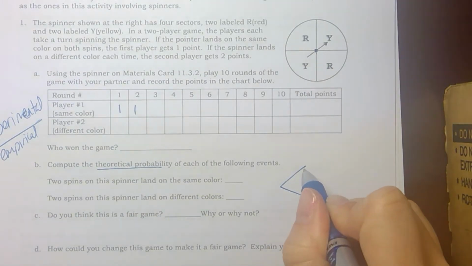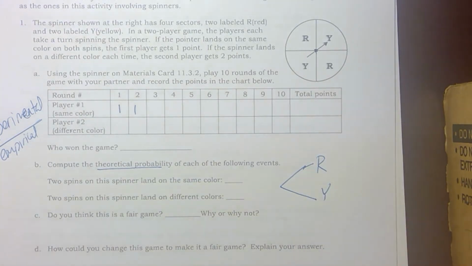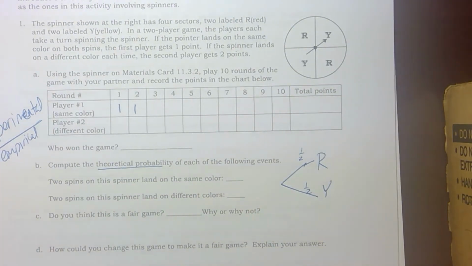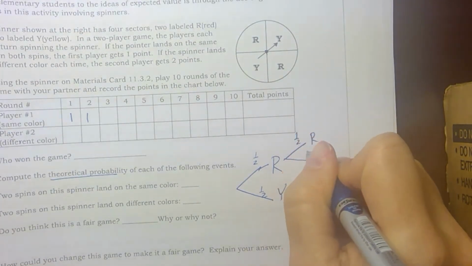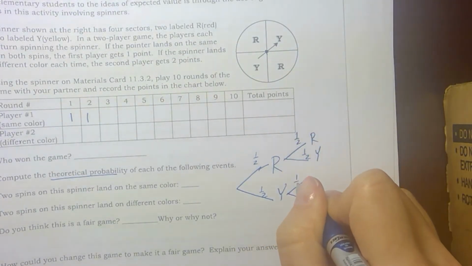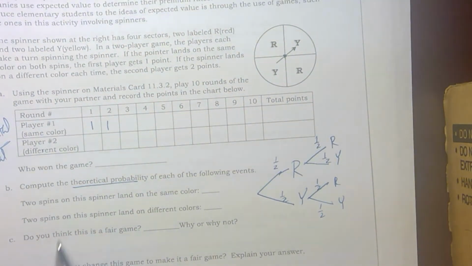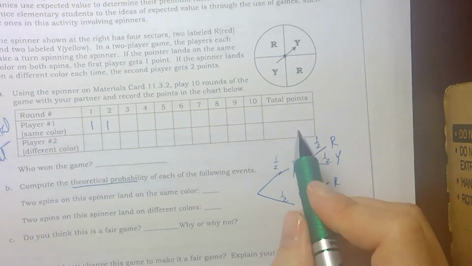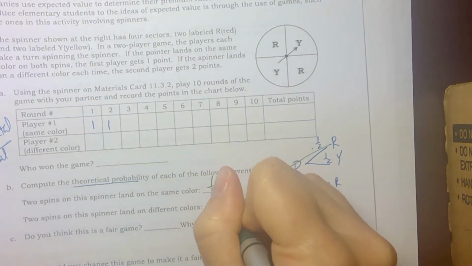Let's do an organized tree diagram. My first spin can land on red or yellow. They're equally likely. Each is weighted a half of the area of the spinner. And then I start over. And because nothing changes for that second set of spins, I've got the same possible outcomes. And we have just created a weighted tree diagram. Red, yellow, red, yellow. What's the probability that I do 2 spins and they land on the same color? Well, this branch is the same color. A half times a half is a fourth. This branch is the same color. A half times a half is a fourth. And 1/4 plus 1/4 is 2/4, which is a half.